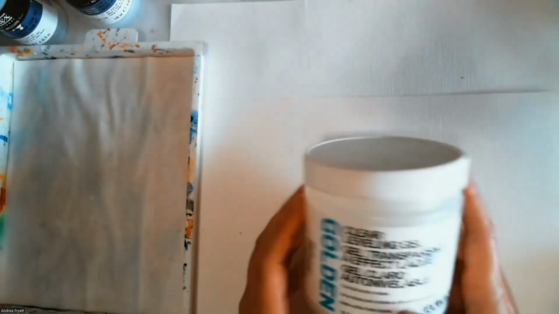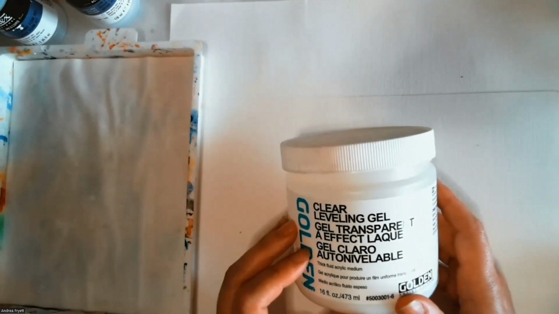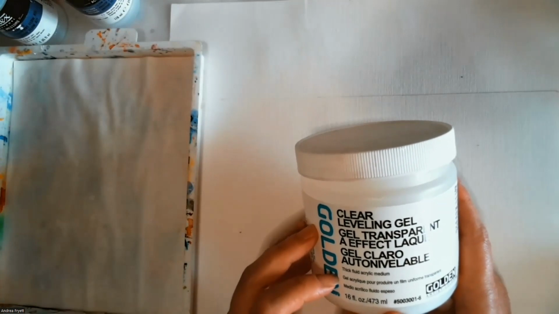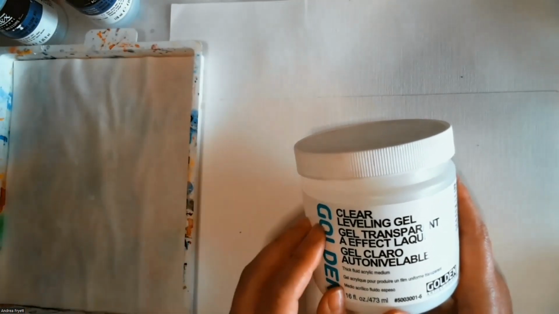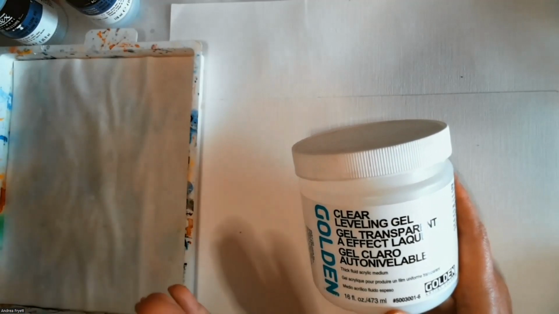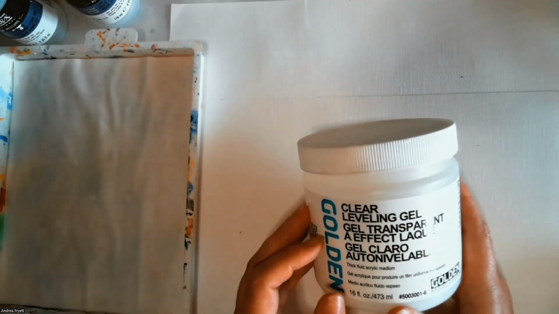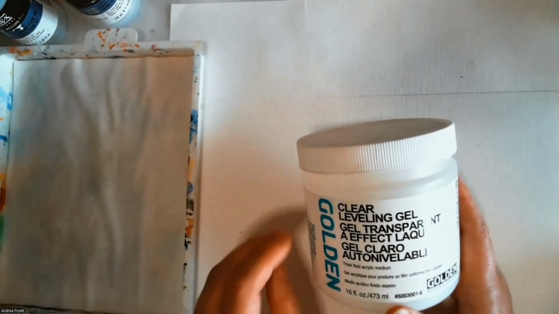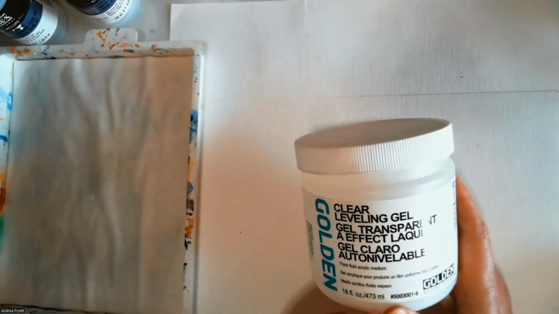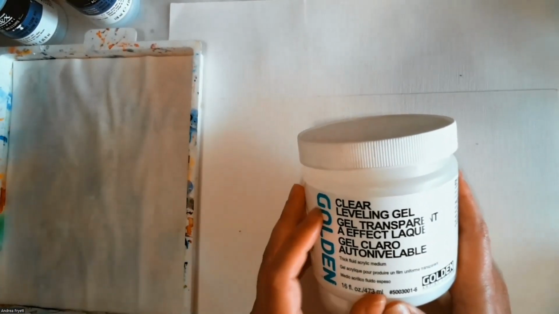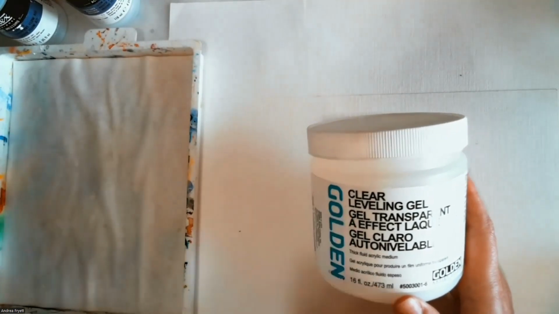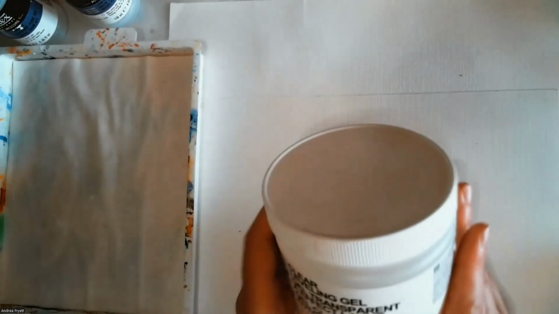There's also clear leveling gel. I tend to use this between layers, and especially if I'm finding that my surface is a little bit too absorbent. If I want to just put sort of a plastic film, this dries clear and completely flat. I'll also use it to give a layer between my coats of paint for glazing, because it helps create space where the light can go through, and it can actually help to increase how luminous the painting looks just by having this between your coats of clear or transparent pigment.